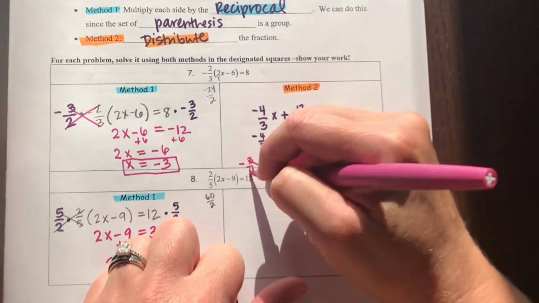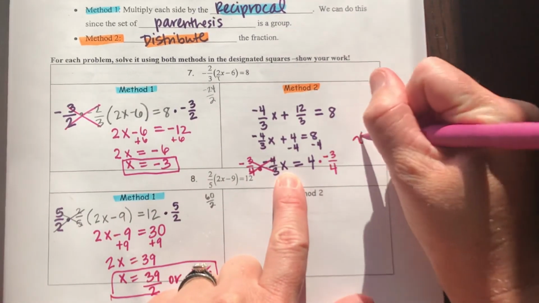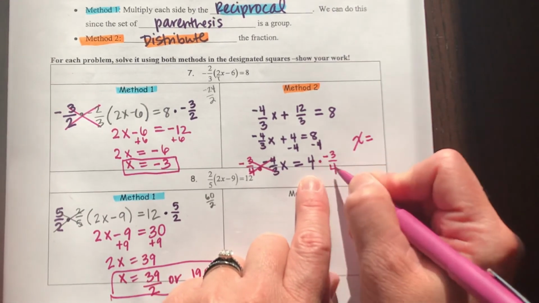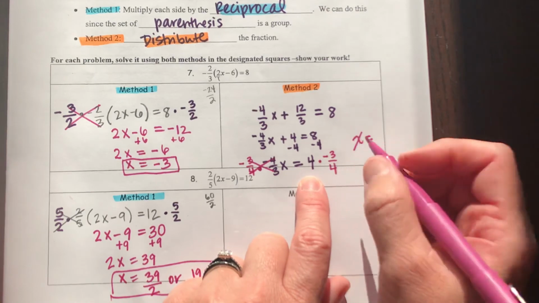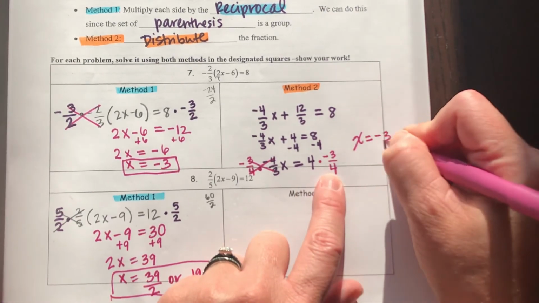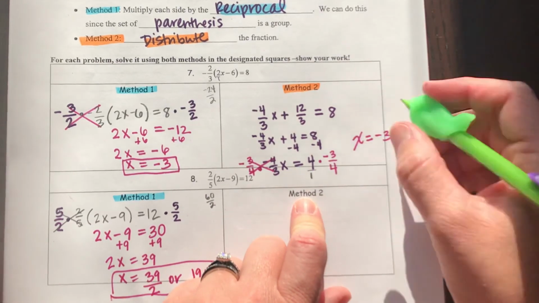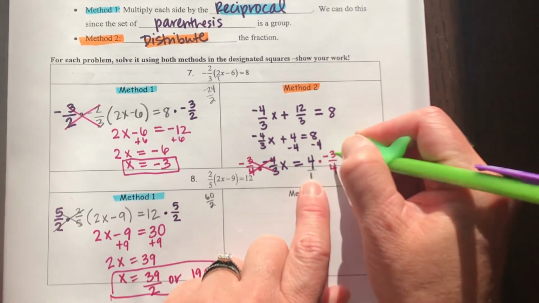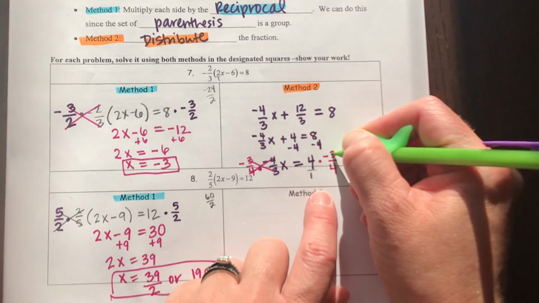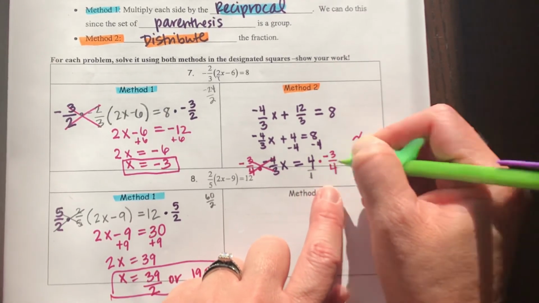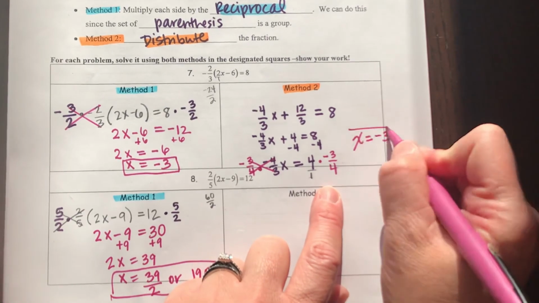Now, on the left side, I will have x isolated. And on this side, 4 divided by 4 will cancel out, and I'll have the number -3. You can think of this 4 as 4 over 1. And if you multiply fractions, the top times the top would be -12. And -12 divided by 1 times 4, or 4, would give you -3.